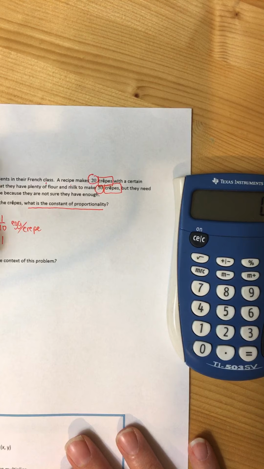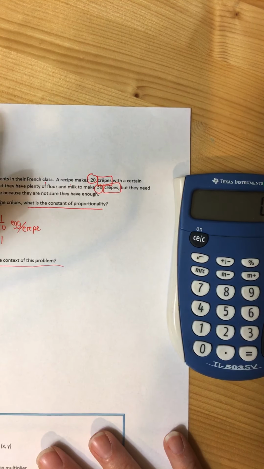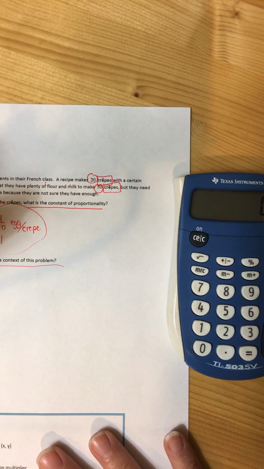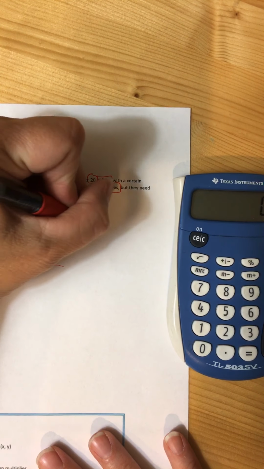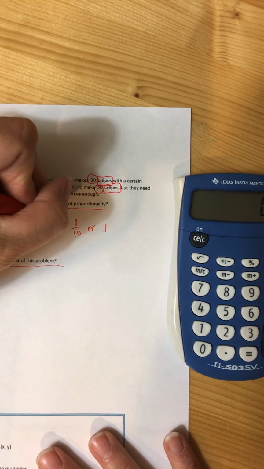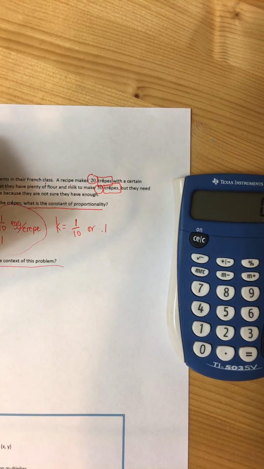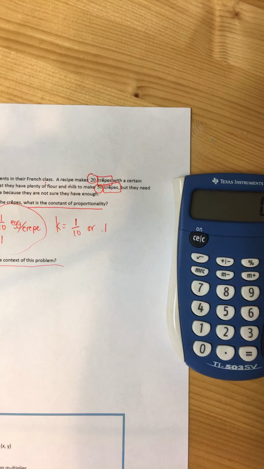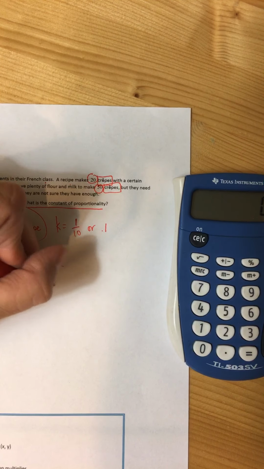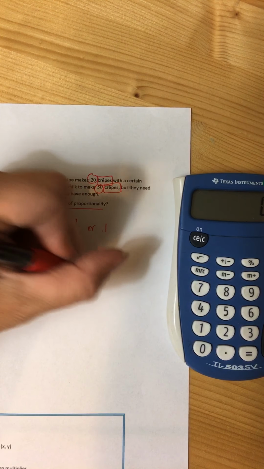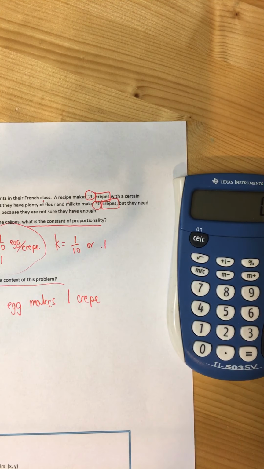What does the constant of proportionality mean in the context of this problem? So they're asking you to take this constant of proportionality, which I really should have said was just 1/10 or 0.1, because a constant of proportionality is just a number. What does it mean? It means 1/10 or 0.1 of an egg makes 1 crepe. Or to make 1 crepe, you have to have 1/10 of an egg.